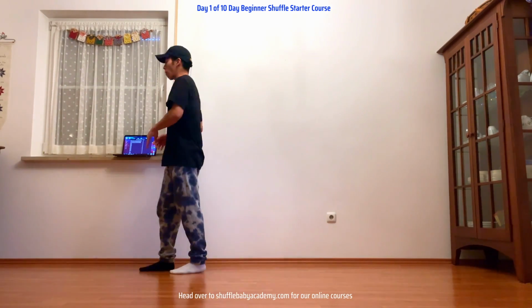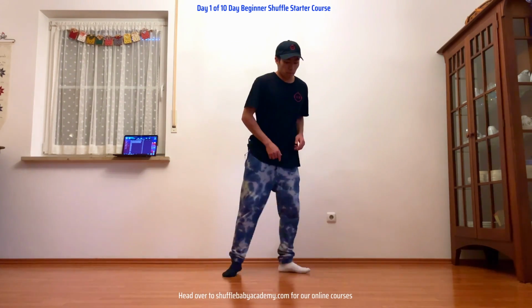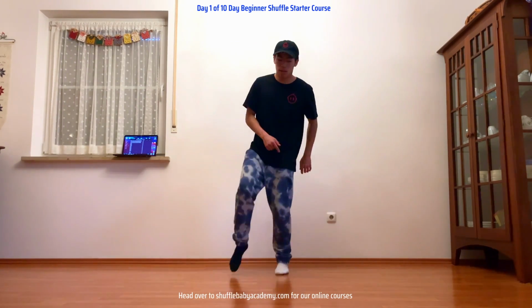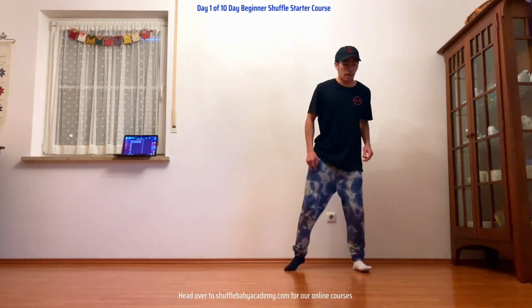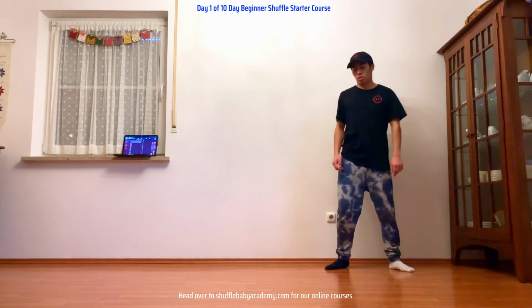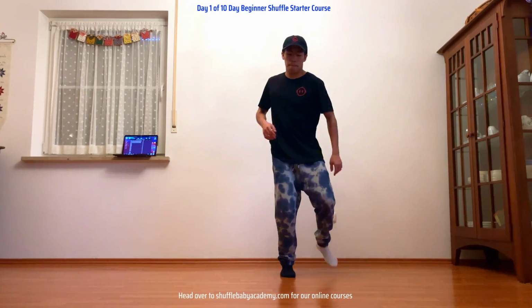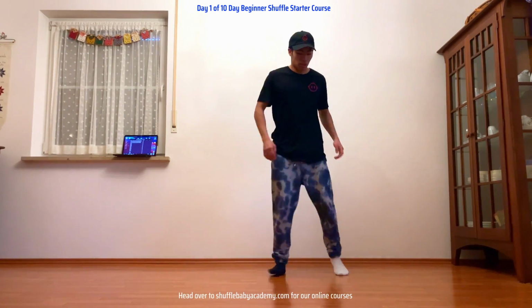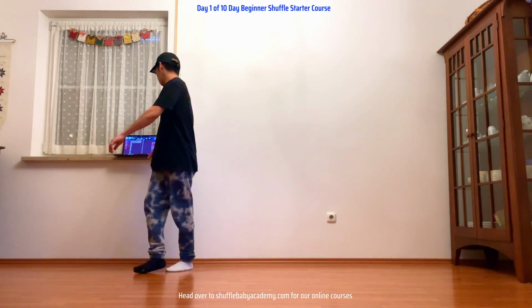Reverse T-step. Remember, reverse T-step, we're on our heel, bringing our toe out, okay? And traveling in the opposite direction of the stomping foot, and you get this kind of pushing motion with it, yeah? You kind of have this push, push, push, and push, and push, and push kind of feeling to it, all right?